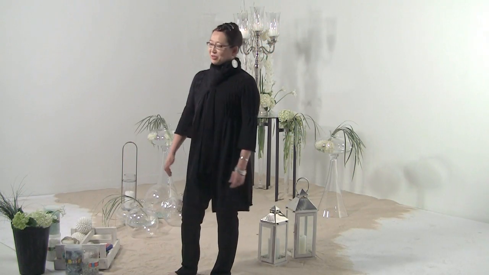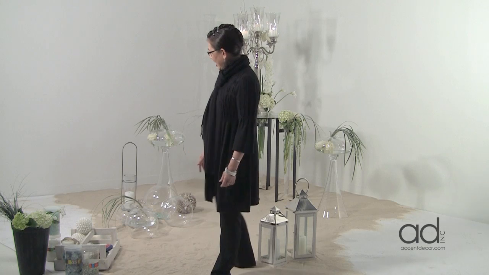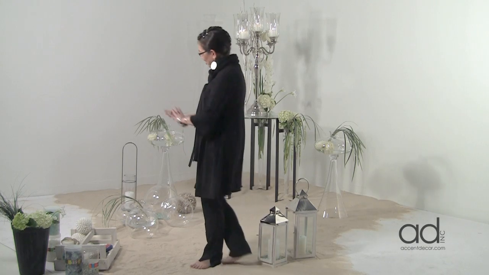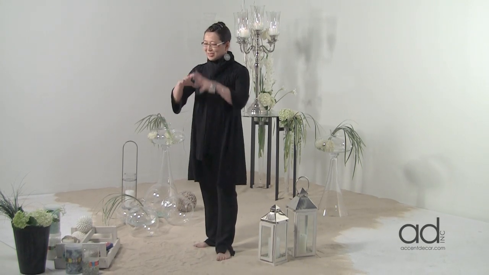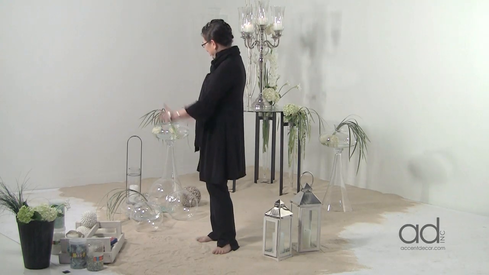So I'm now about to create the aisle, mark the aisle for this setting, for the Coastal Chic wedding. And I'm kind of wanting to go with sort of the glass bubble floater for the water, that sort of a look. So it's almost like that sort of a bubble look.